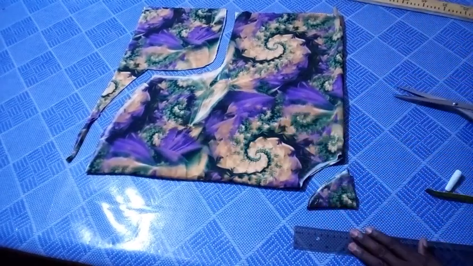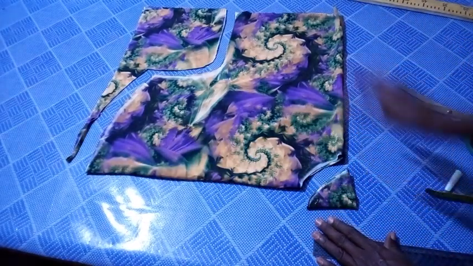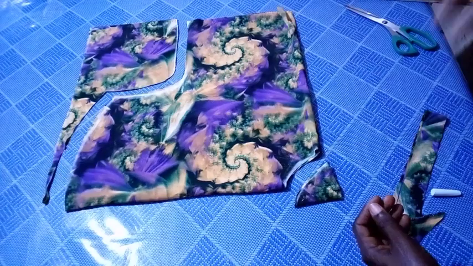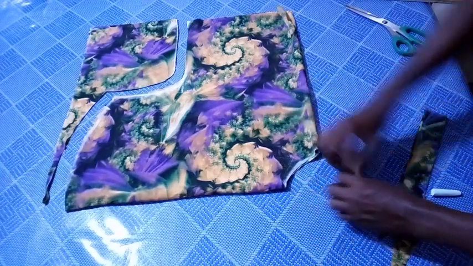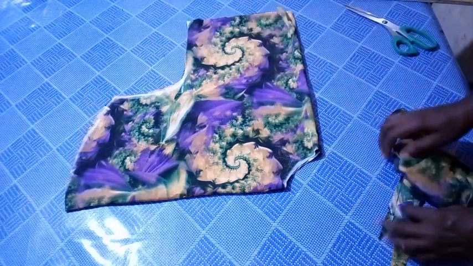Can you see? So I've cut it out. Now that I've cut it off, I'm going to remove it.